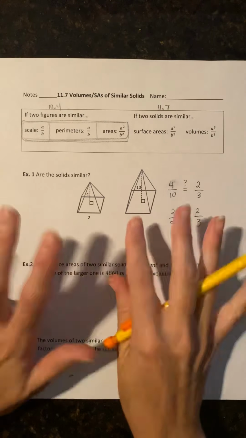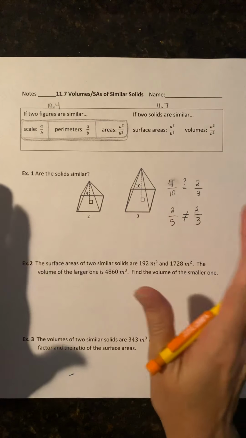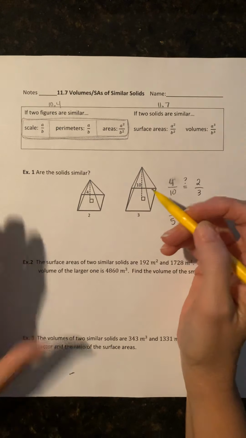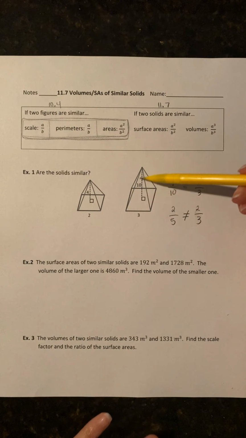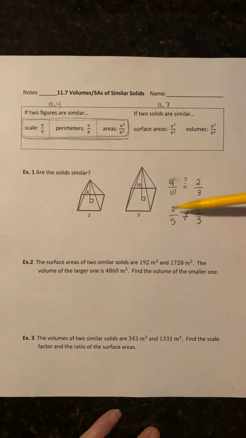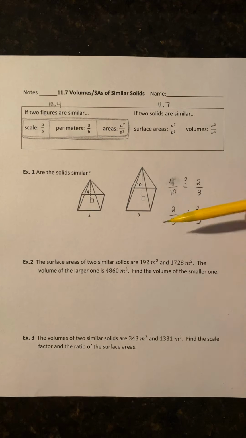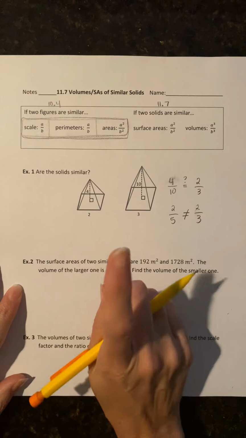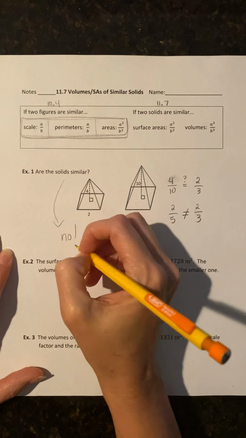So you can kind of tell by the picture, but you really shouldn't just look at it and go, oh, they're not similar, because they're not always drawn to scale. But you can kind of tell that they weren't the same shape of pyramid. This one's taller. So yeah, you can tell by their ratios, since the dimensions are not proportional, those are not similar solids. So the answer is a big old no.